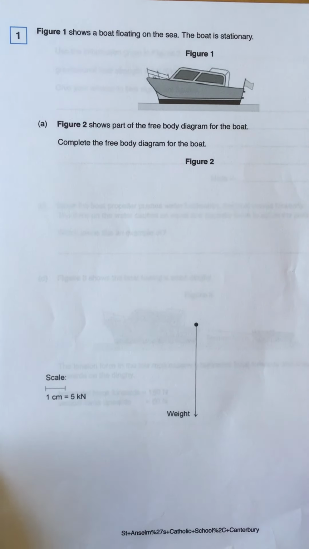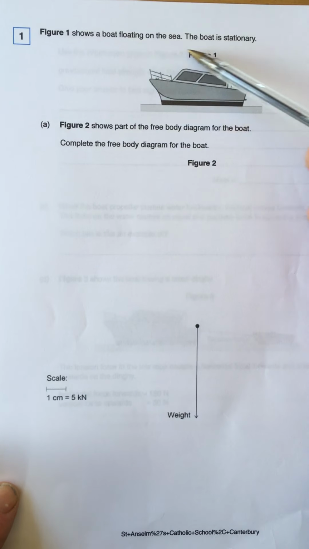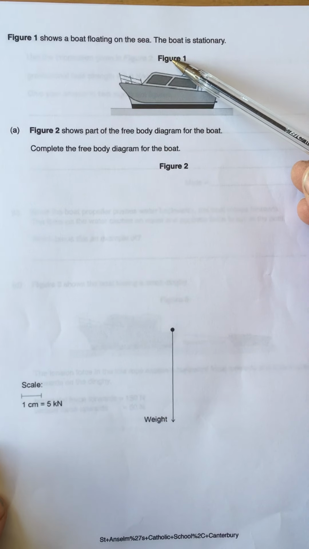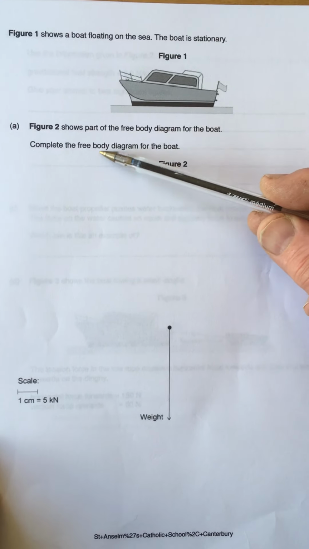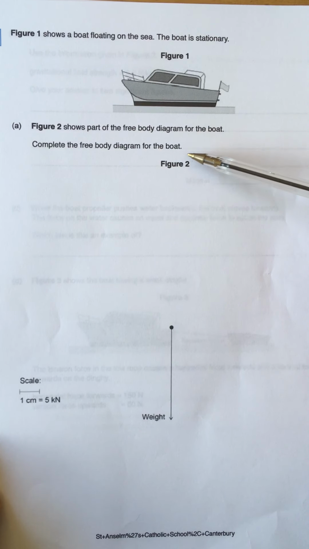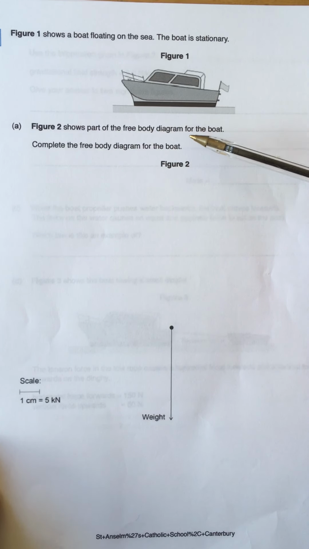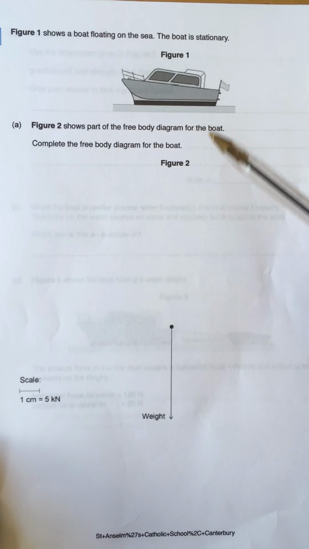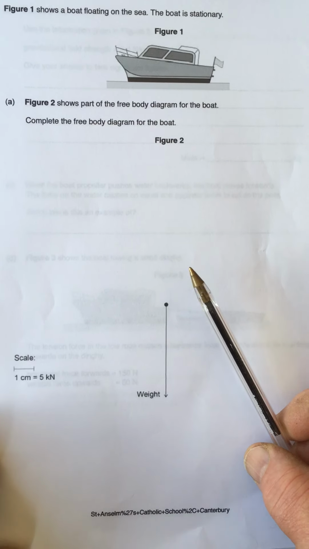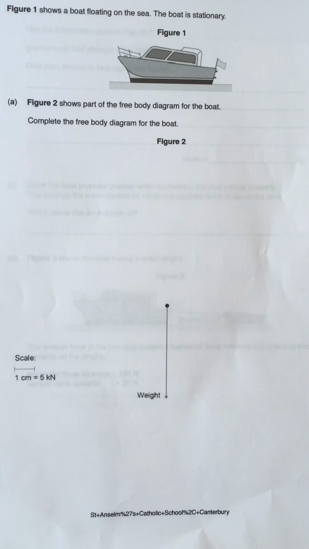In question 1 it says figure 1 shows a boat floating on the sea and the boat is stationary. Figure 2 shows part of the free body diagram for the boat. Complete the free body diagram for the boat. The idea here is the boat is floating on the water, so the forces acting up and the forces acting down must be exactly the same.